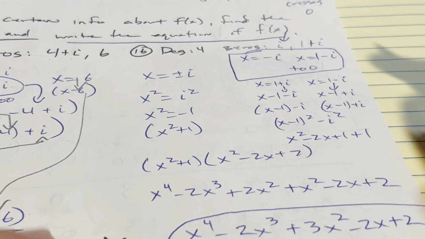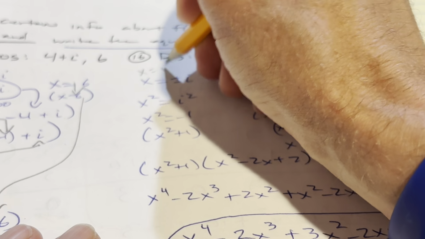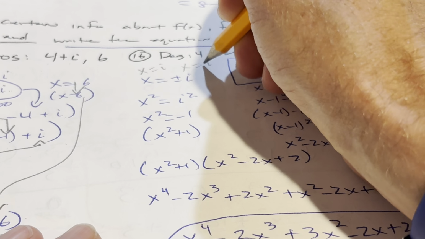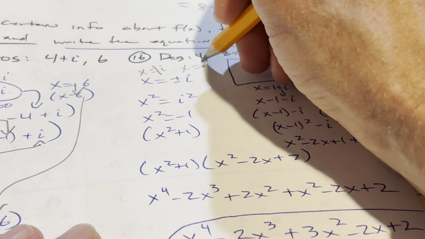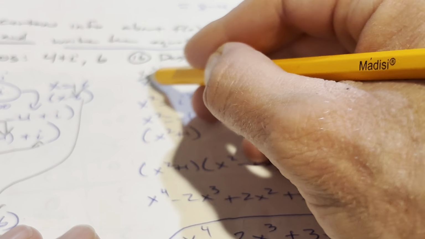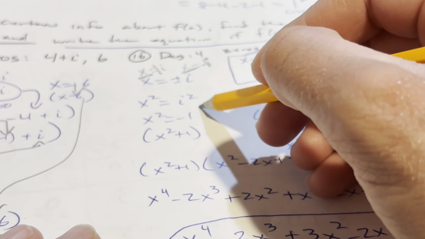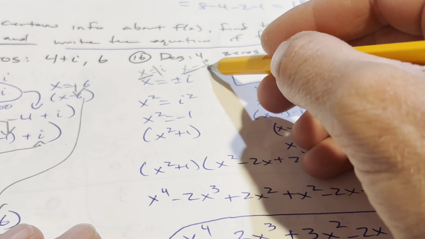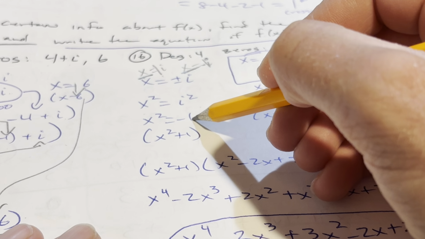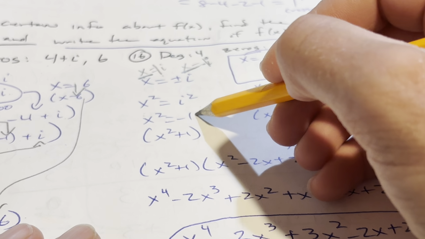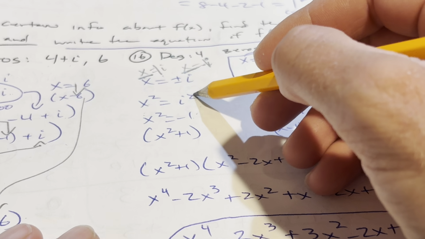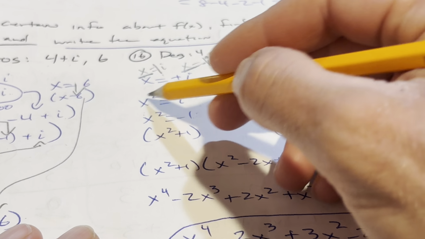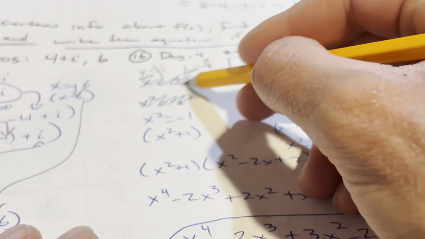All right, so this is what I told the kids last year. If x equals i and x equals negative i, then think of that as 1i and think of that as a negative 1i. You simply take x times x, which is x squared, and then you take 1 times negative 1, which is a negative 1. So if x squared equals negative 1, you can also say that x squared equals i times i is a negative 1, but I really don't recommend this.